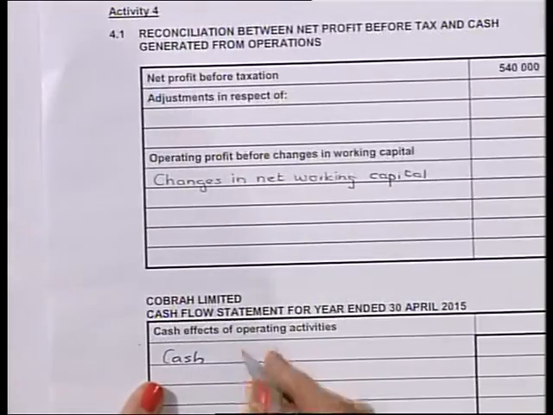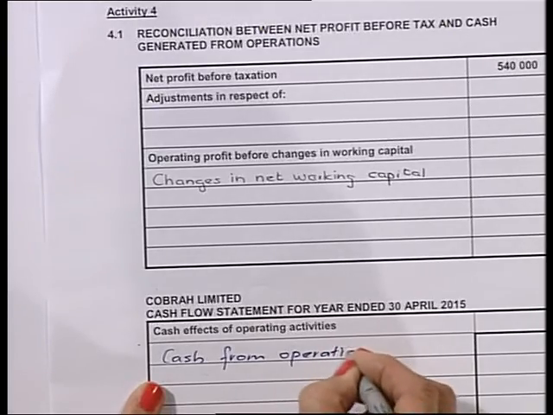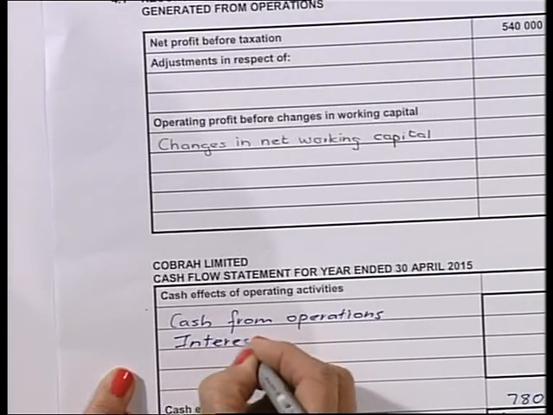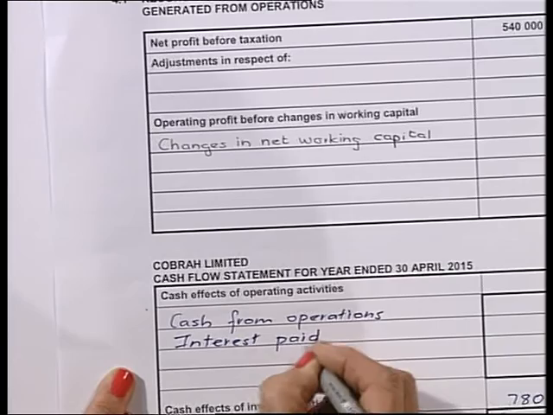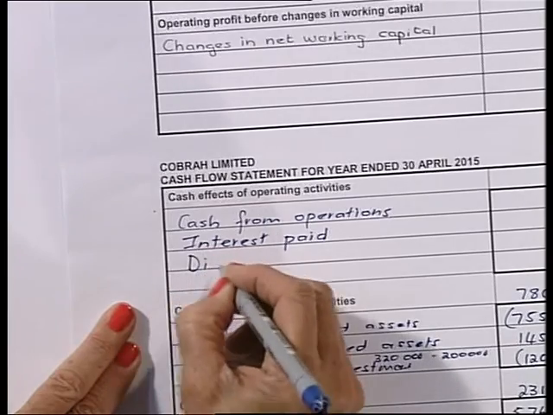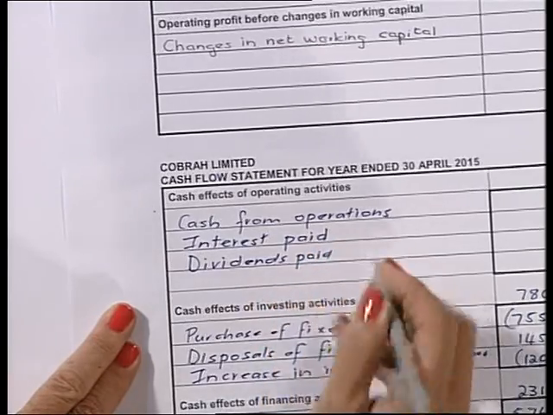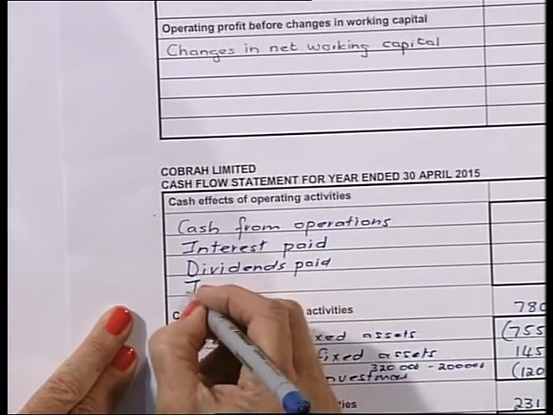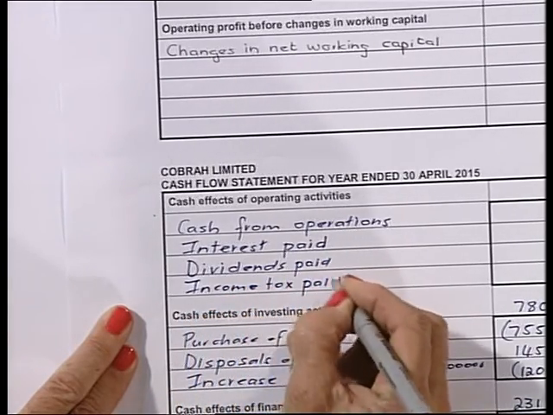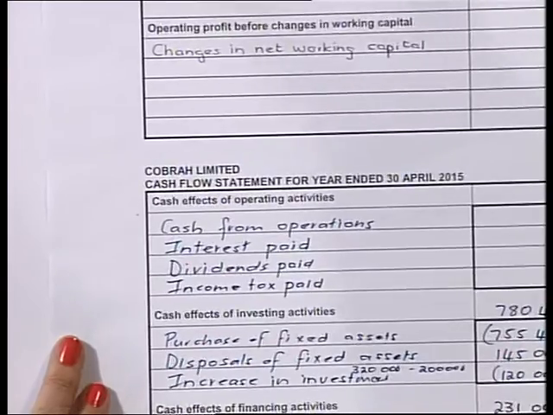Cash, and I first want to write down what we have here. Operations, and then we're gonna write interest paid. So the interest on loan we have paid this year, which is going to be an outflow in cash. We're going to write then dividends paid. Remember, I've told you dividends paid is an outflow of cash. Dividends is the amount we give to our shareholders, and then it's going to be income tax paid. And income tax paid is the amount we must pay over to SARS because a company must pay income tax because it's a legal person. Okay.